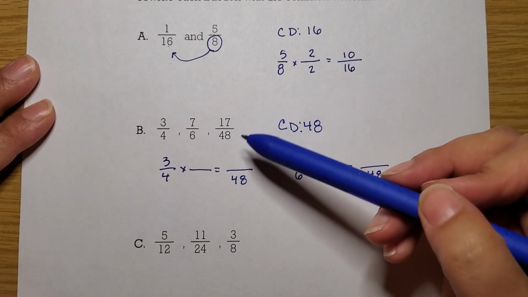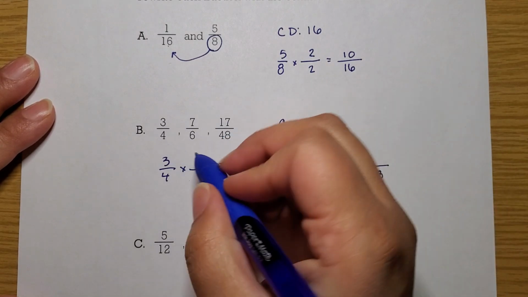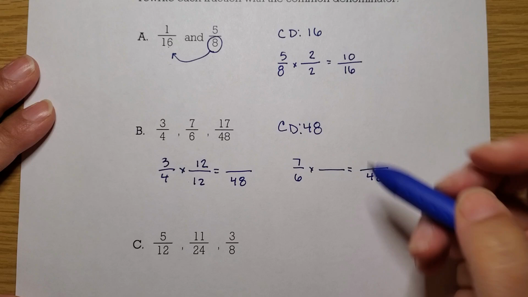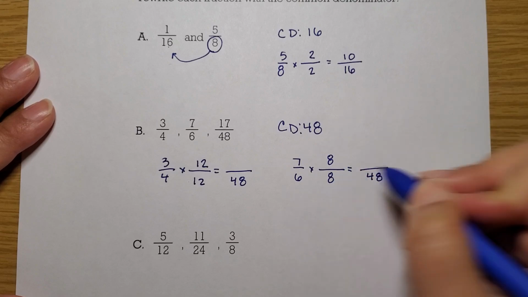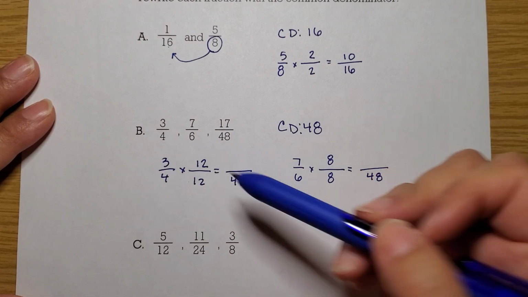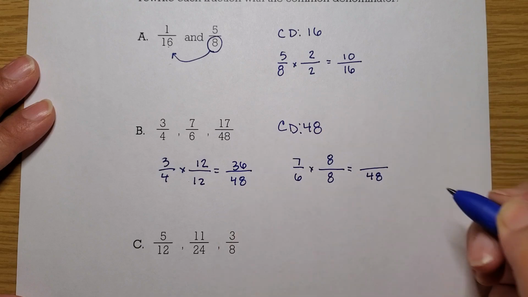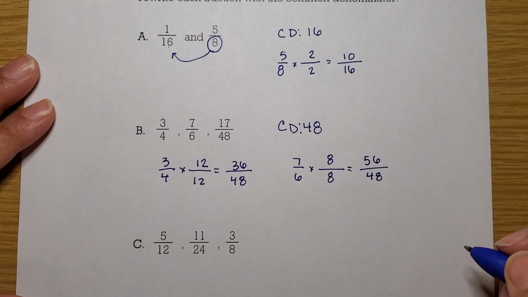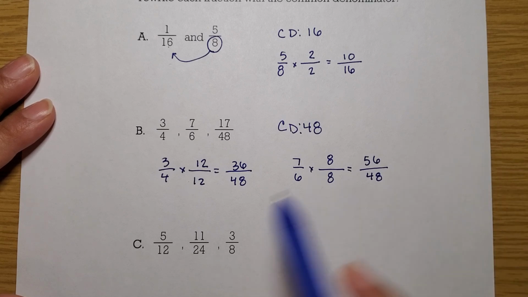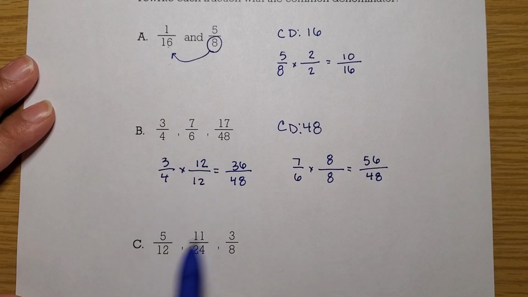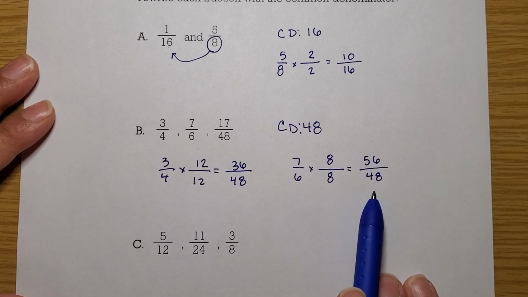So I said 48 was going to work because I know that 4 times 12 is 48. And I knew that 6 was going to work because 6 times 8 is 48. So to get my new numerators, 3 times 12 is 36, and 7 times 8 is 56. So now my 3 fractions, 3/4, 7/6, and 17/48, I can think of them as 36/48, 56/48, and our 17/48.